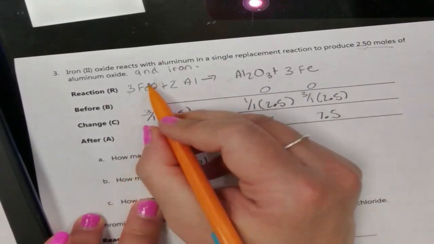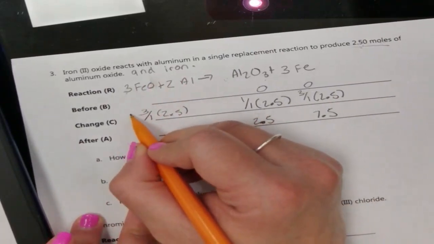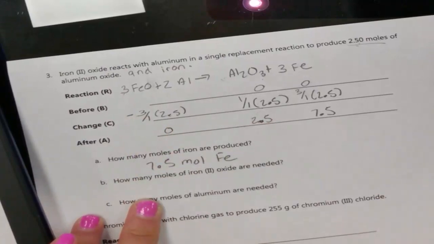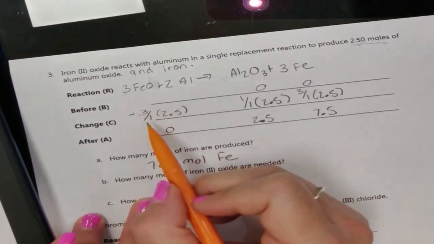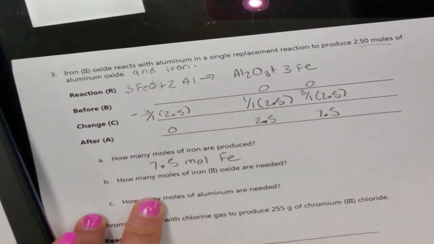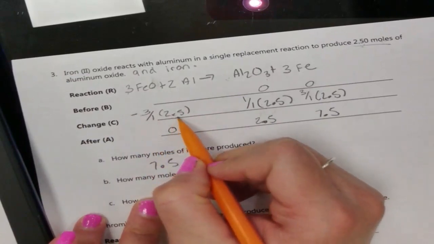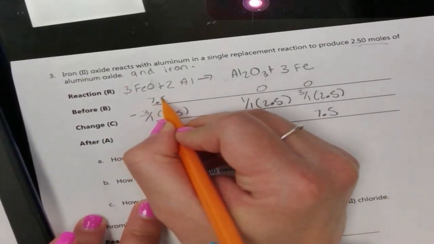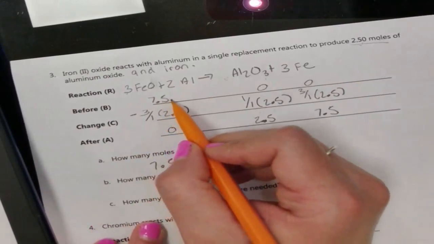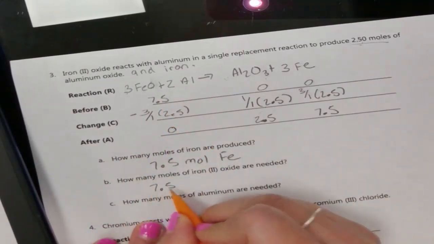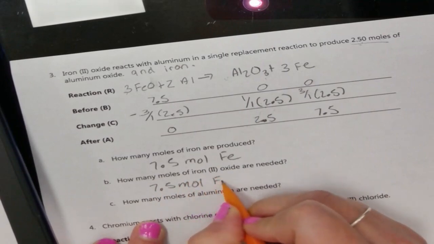So we're going to make the assumption that iron 2 oxide gets used up to have none left. So this is a reactant, it's being used up, so that's a subtraction. So 3 divided by 1 times 2.5 is 7.5. So I have 7.5 moles of iron 2 oxide.